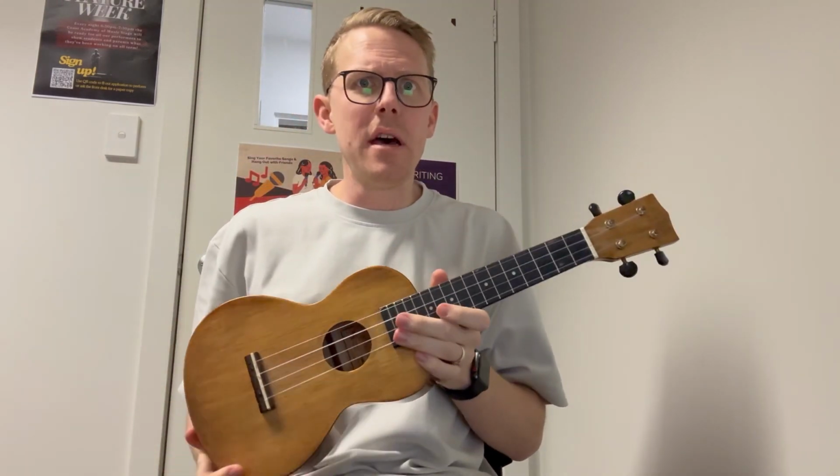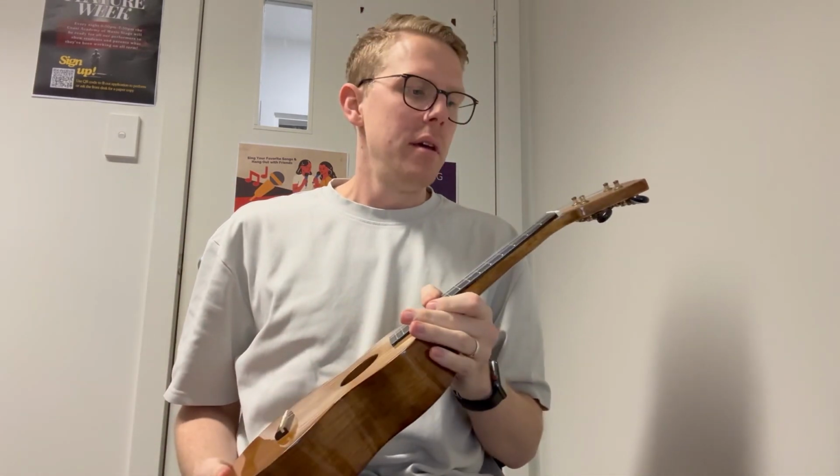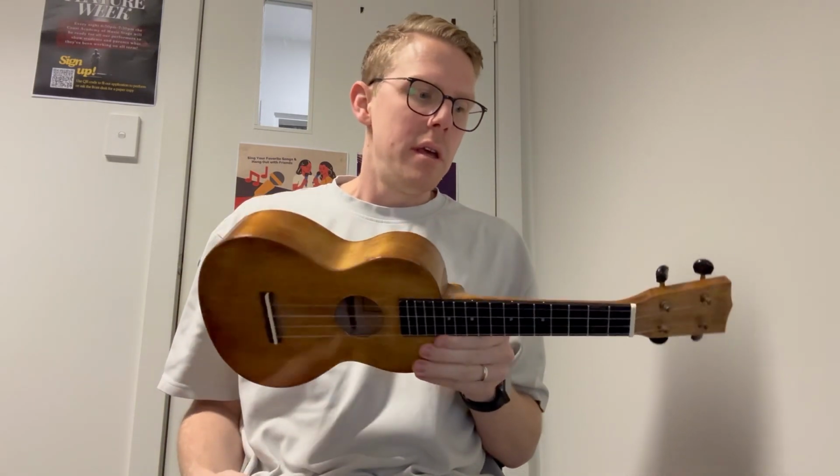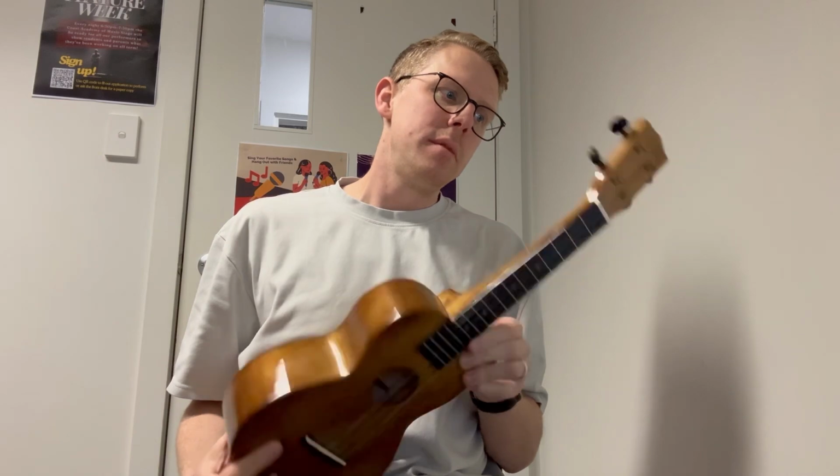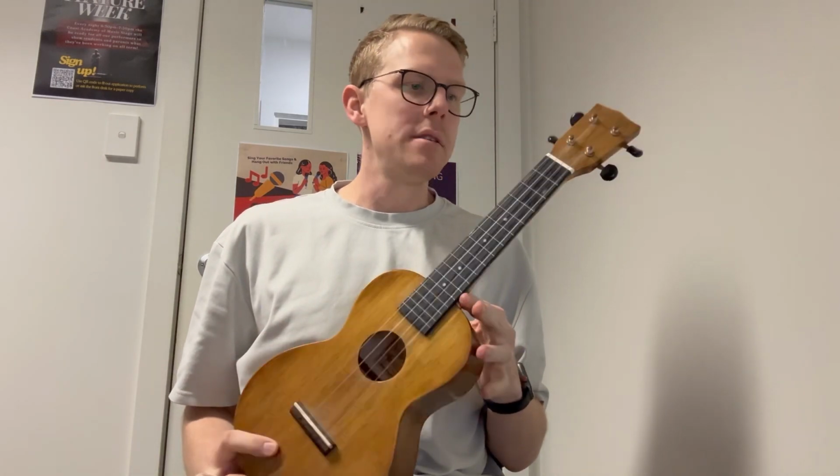Now I know what you're thinking. Woody, what have you done to your guitar? Did you put it through the dryer? Has it shrunk? No, none of that. This is, however, not my normal instrument. And you are correct in guessing that it is in fact a ukulele.